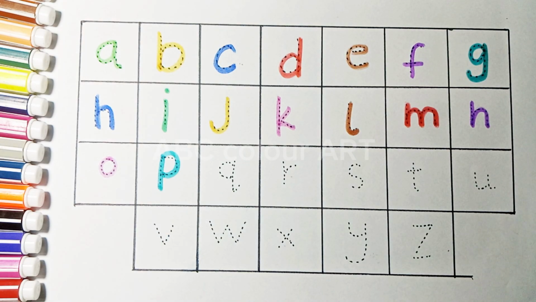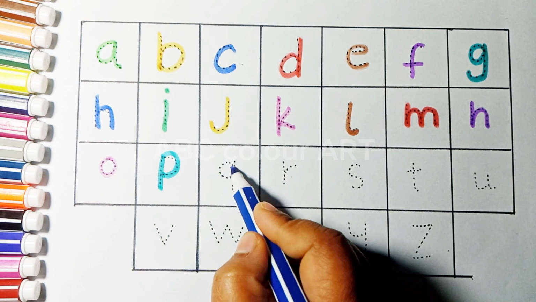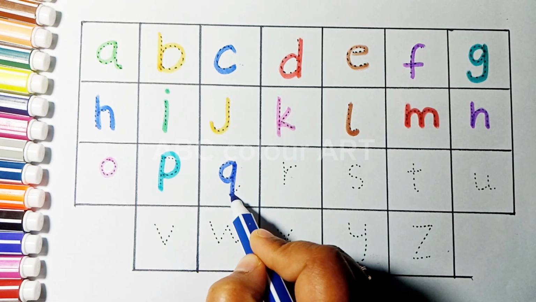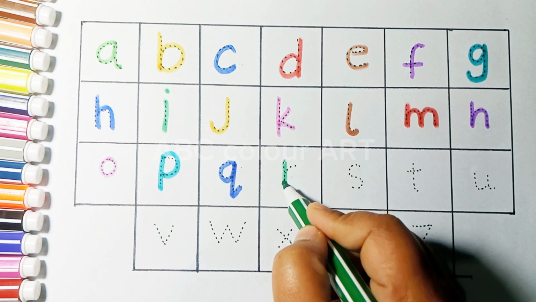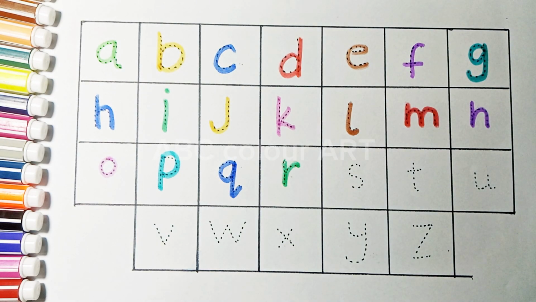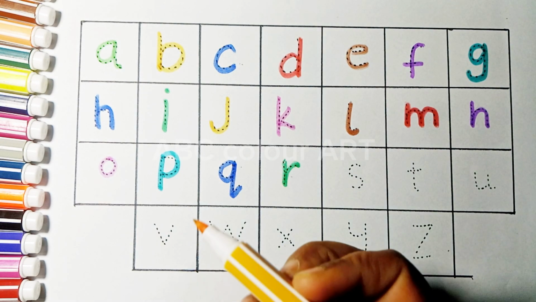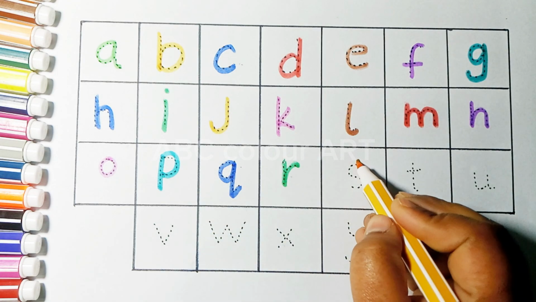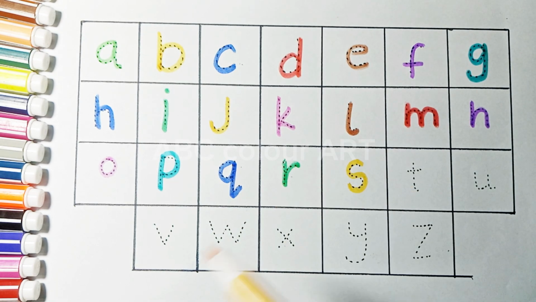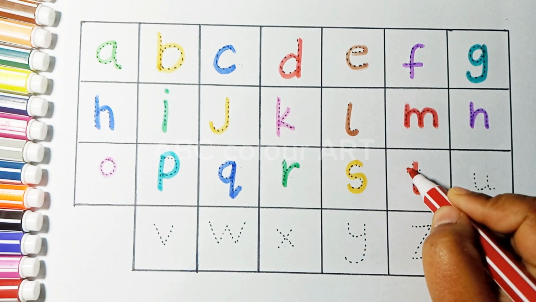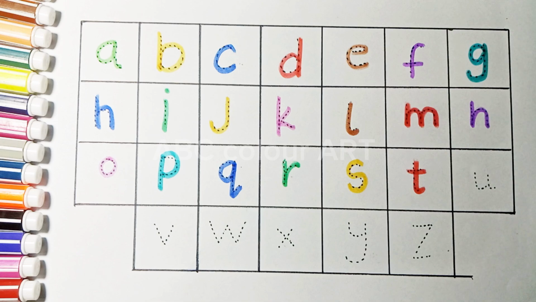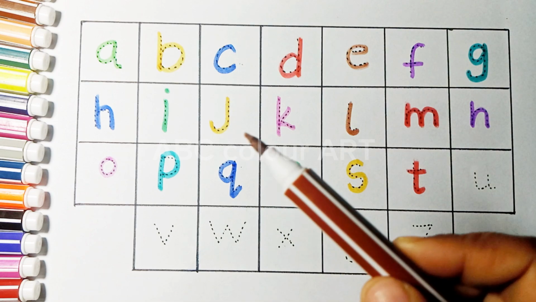P for parrot, blue color. Q for question, green color. R for rose, orange color. S for sun, red color. T for tiger, brown color.